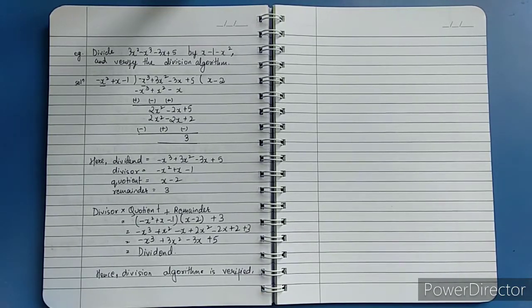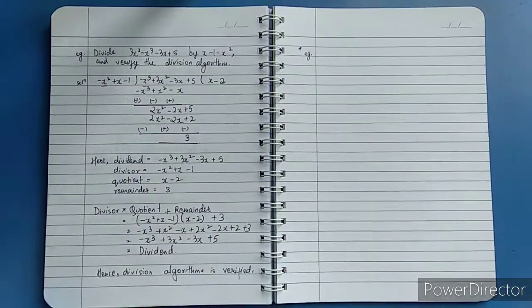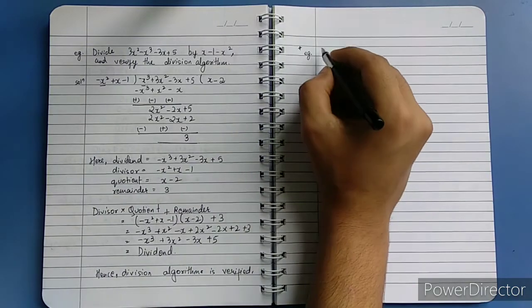And the last and very important type of question, this is what you are primarily supposed to do. This is a very important question.